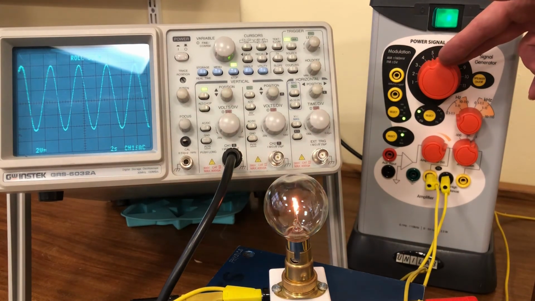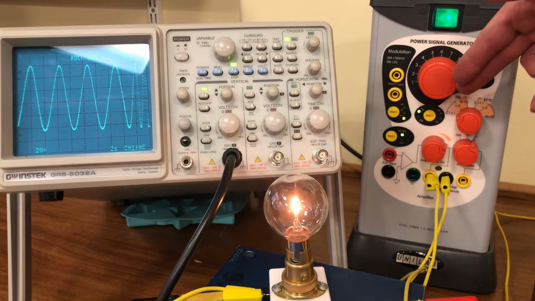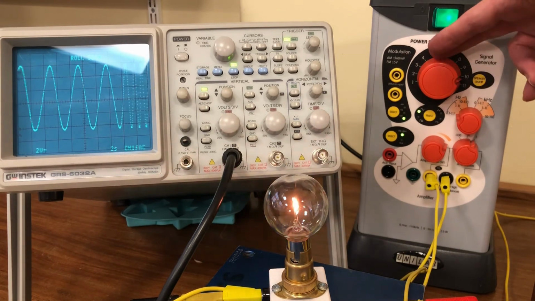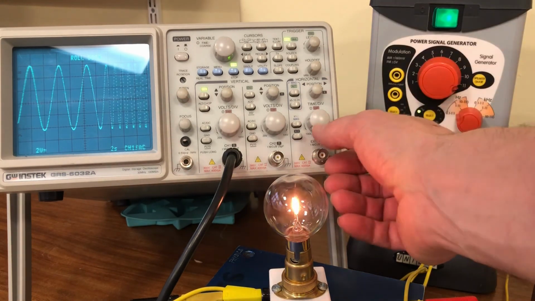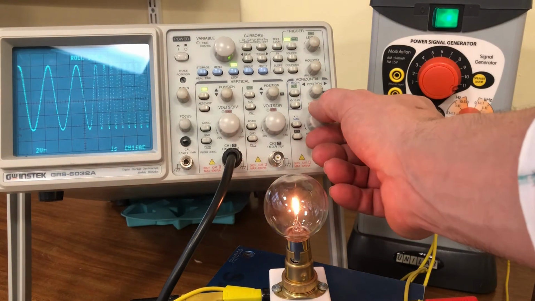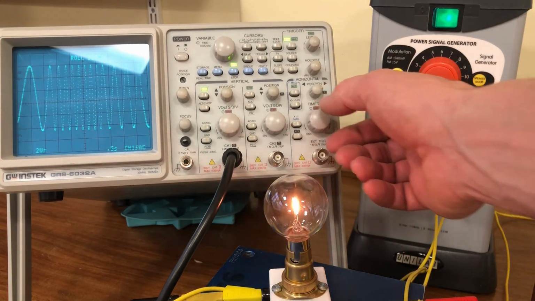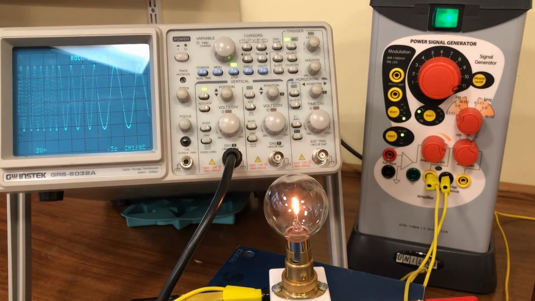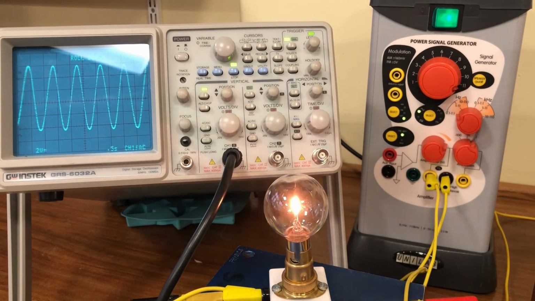Increasing the frequency of the signal generator shows the increased frequency of the signal on the screen. Notice that the size of the peak and trough does not change, because the potential difference across the bulb remains the same even as the frequency changes. If the peaks and troughs on the display of the oscilloscope become too close together, remember that you can use the time base to alter this to make it easier to see.